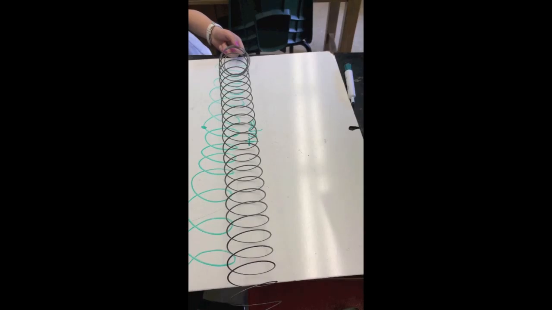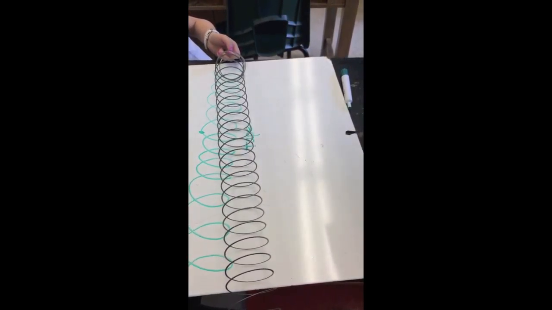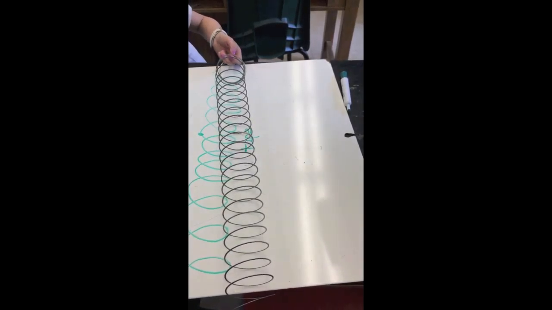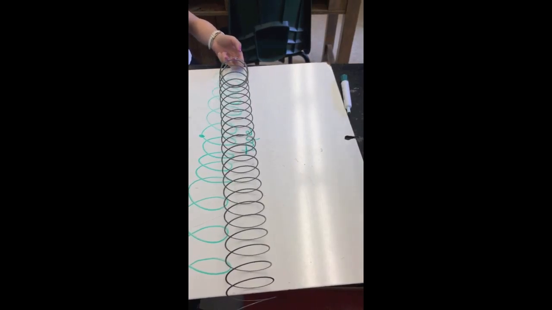So far, we have studied transverse waves, which means particles move in a perpendicular direction to the wave movement. Now, let us explore another type of wave, which is called longitudinal waves.